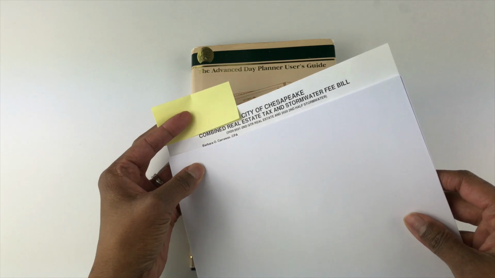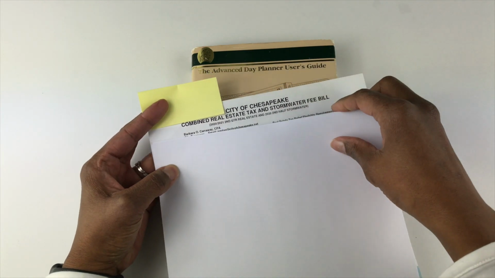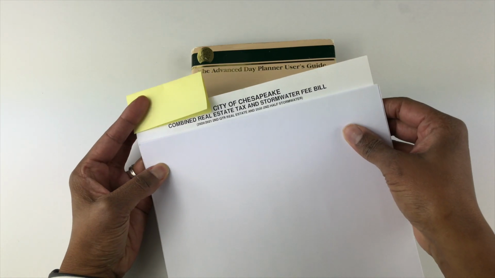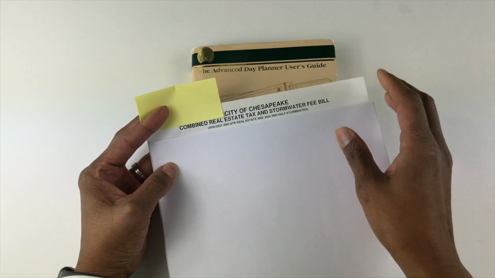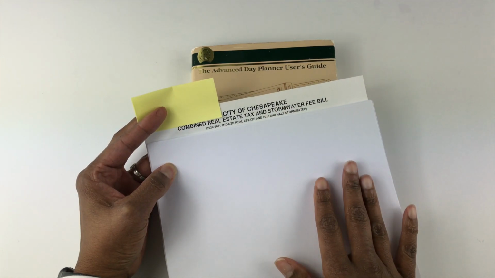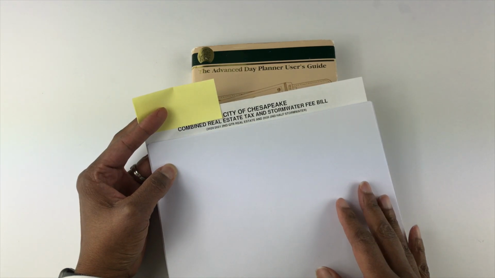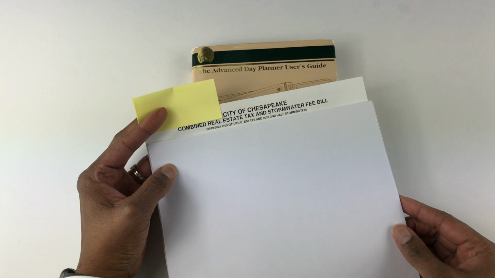Now I'm going to take this step even a bit further. Do you get paper bills in the mail and just don't know where to put them? Are they just like in a stack somewhere on your desk? Well, you can use this method to file the paper bills you get. And I say paper bills because honestly, most of my bills, I've selected paperless billing and I don't get a lot of bills in the mail anymore.